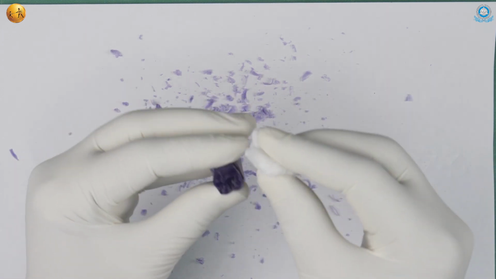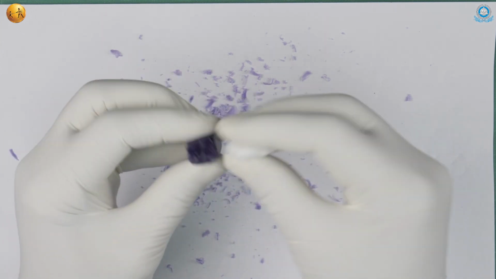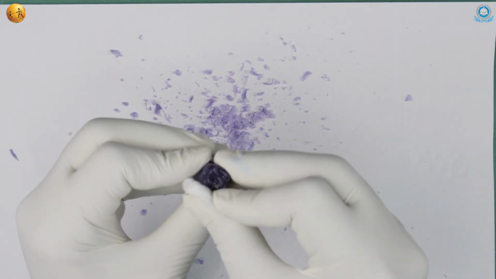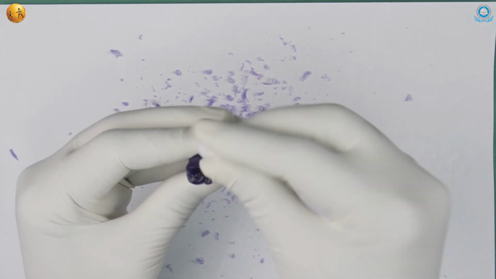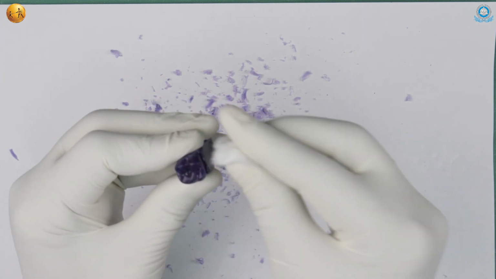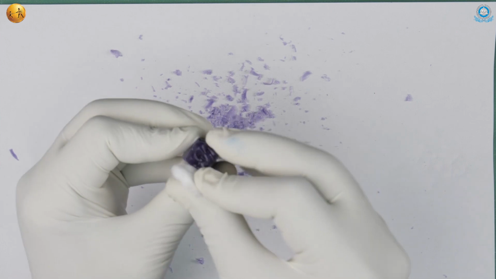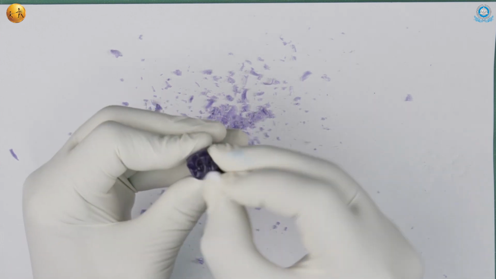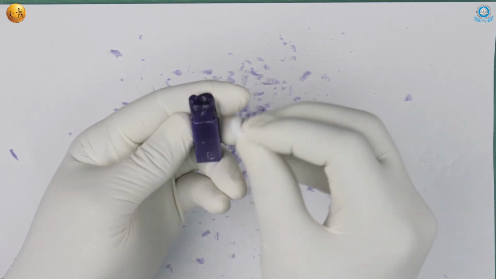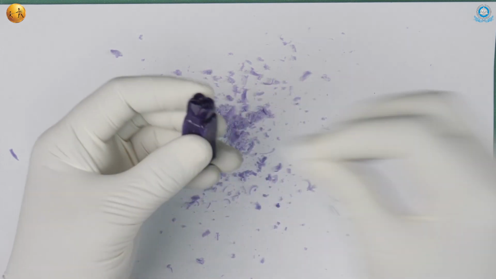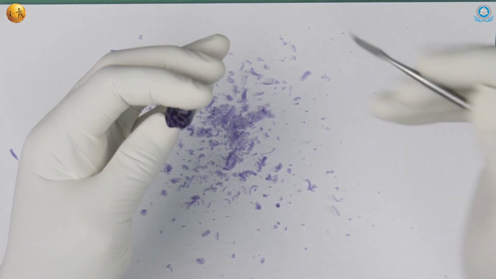So almost crown is done. Now only thing left is root portion. So palatally there is only one root.